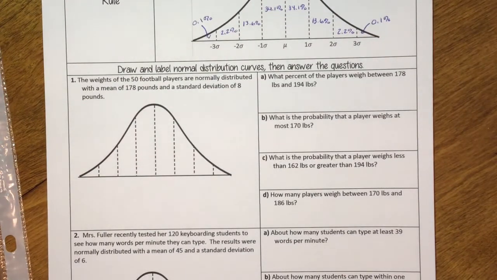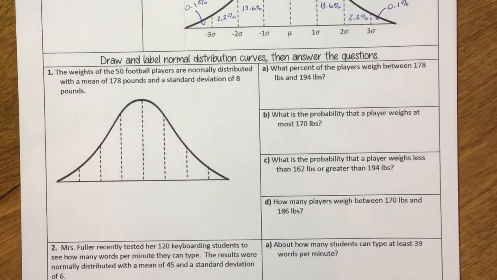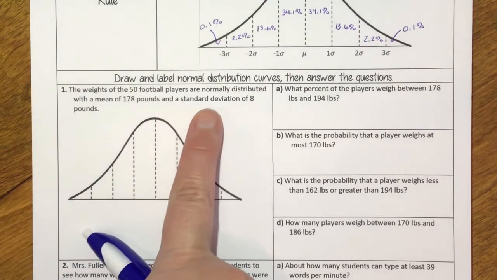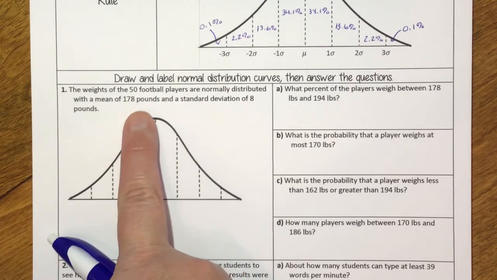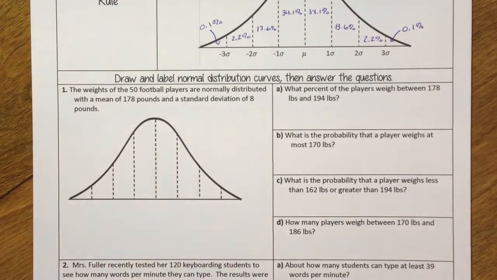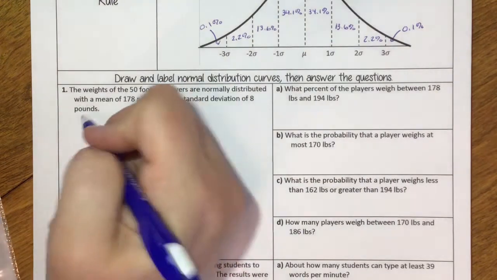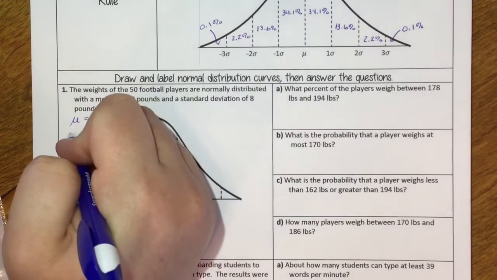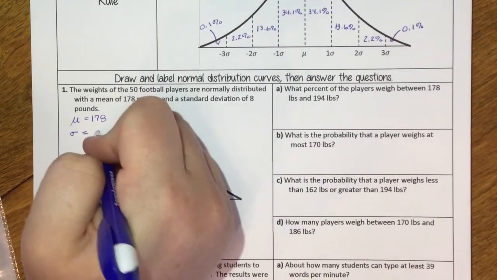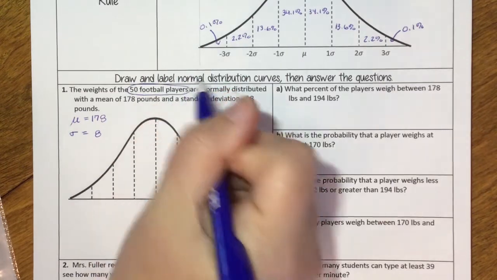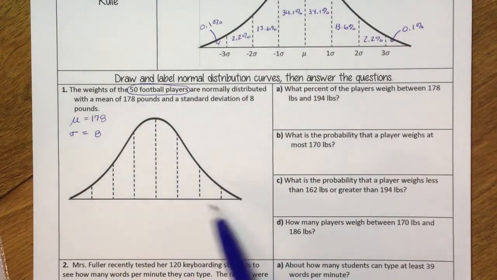For each of these exercises, we're going to draw and label the normal distribution curve, then answer the following questions. So first, the weights of 50 football players are normally distributed with a mean of 178 pounds and a standard deviation of 8 pounds. There are 50 players in total. I'm not going to need that quite yet because right now I'm worried about the percentages.